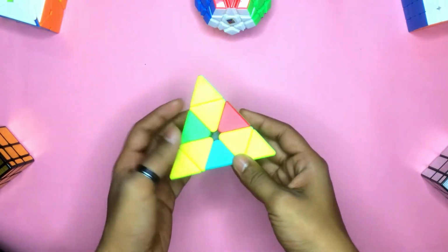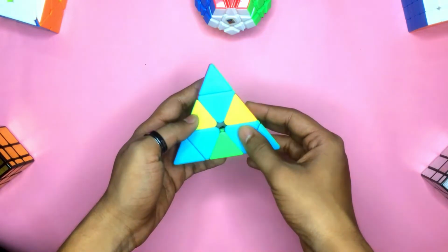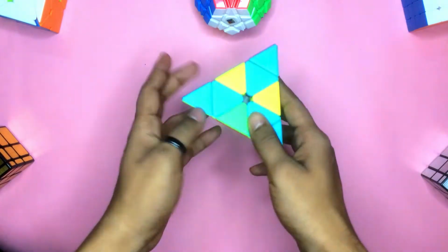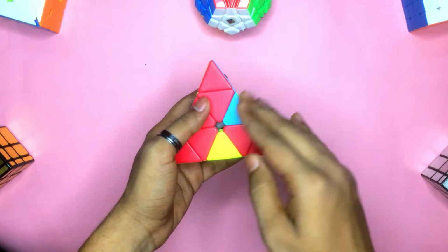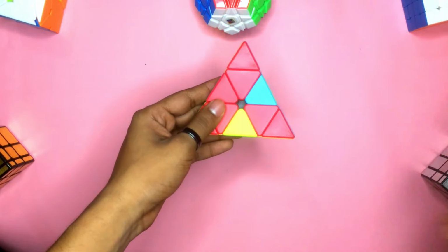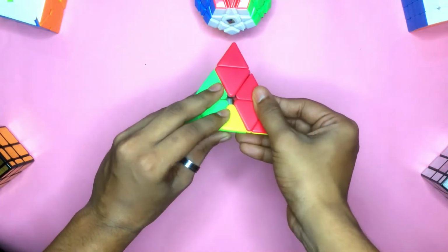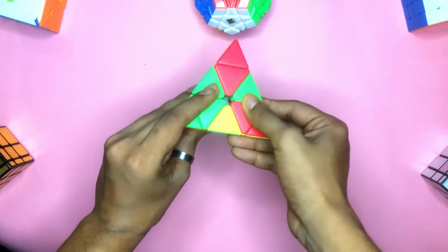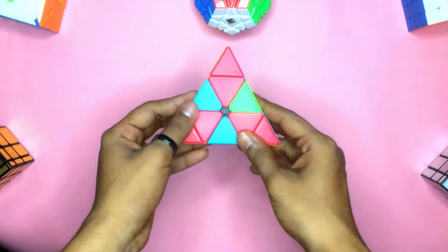Step number 3. This step will almost finish the cube. So let's see how to do it. These 3 are edges. See, these 3 are edges. Now we have to learn one algorithm. See, the algorithm is R, L, R apostrophe, L apostrophe. See, here it is again. R, L, R apostrophe, L apostrophe. You can use this one algorithm on this cube.